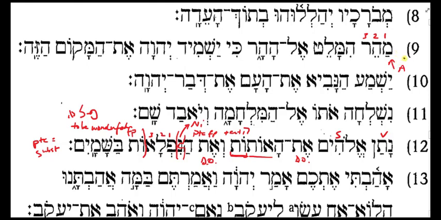Does the PL have a lack of prefixing in places? Yeah, the PL and the PUAL is not characterized by any stem prefix like the HIFL and HOFL has the hey prefix, right? And the NIF All has the noon prefix. So PL and PUAL could have no prefixing.